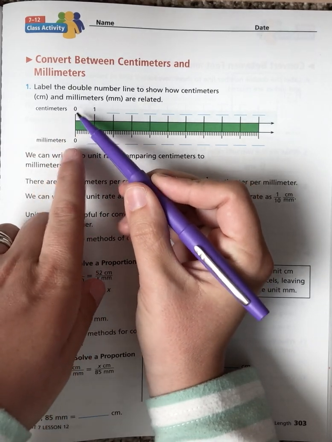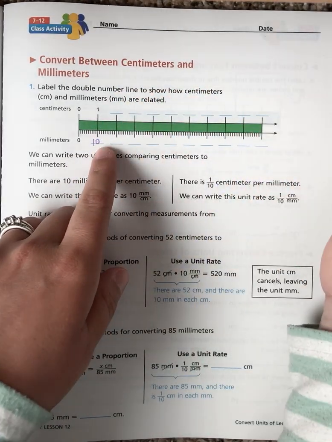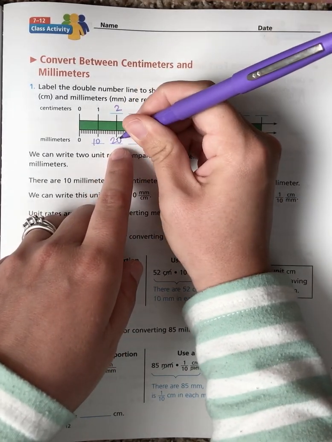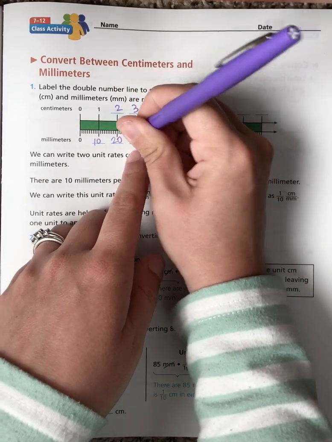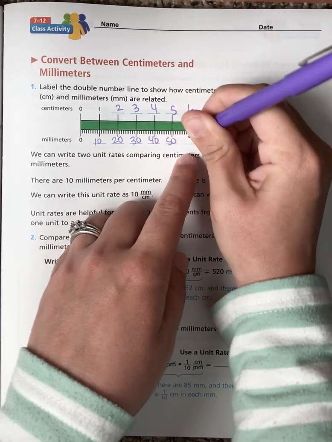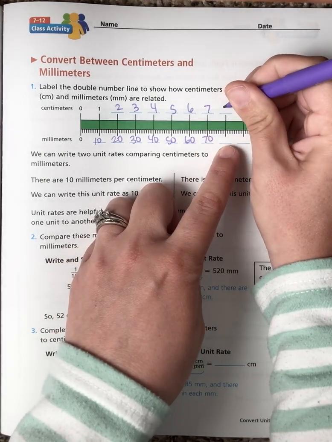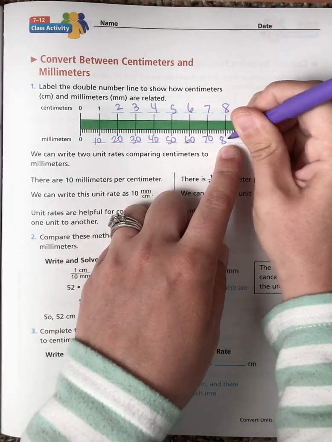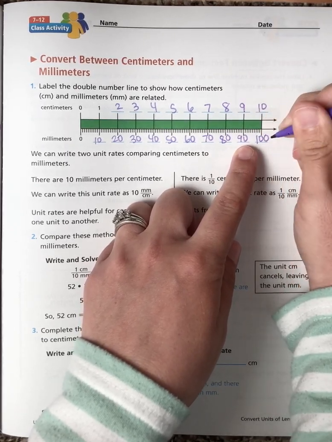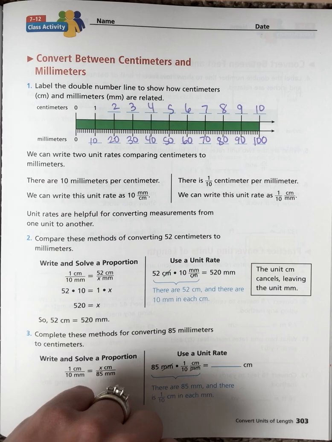Centimeters and millimeters start out the same on a ruler. There's 0. If you have 1 centimeter, that's made up of 10 millimeters. 2 centimeters is 20 millimeters. 3 centimeters is 30 millimeters, and so on. And you can see that for every centimeter, because there are 10 millimeters inside of it, the centimeters count by 1 as the millimeters count by 10. So in 10 centimeters, the same distance, you could call it 100 millimeters.